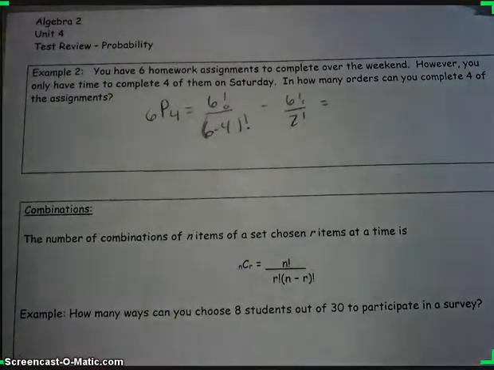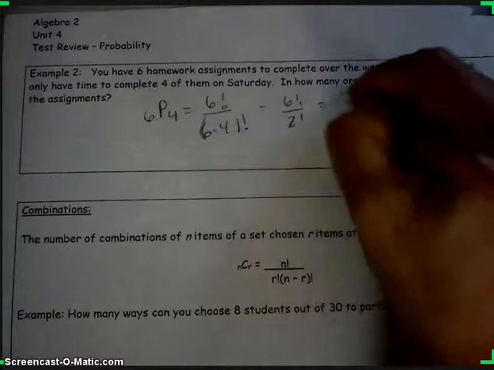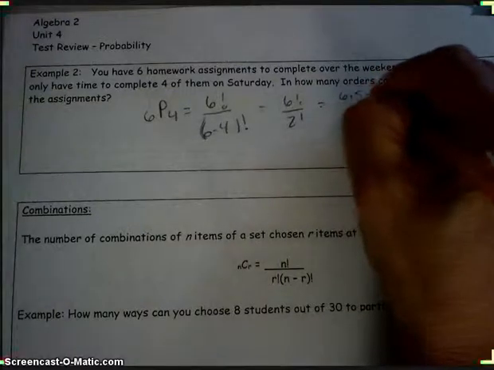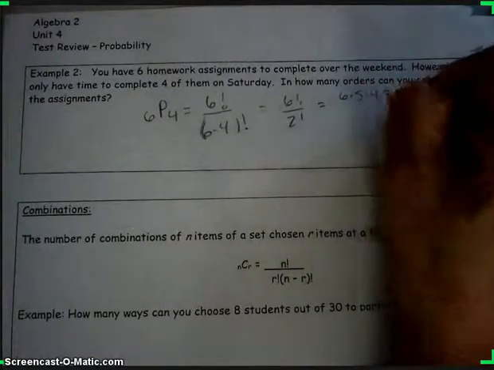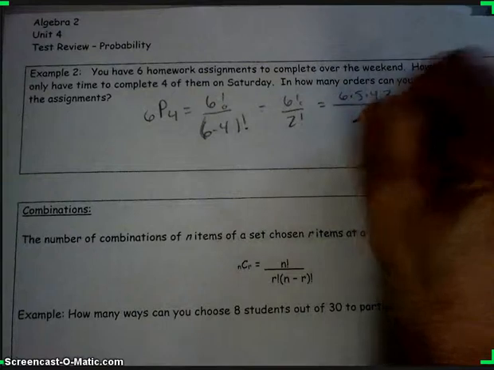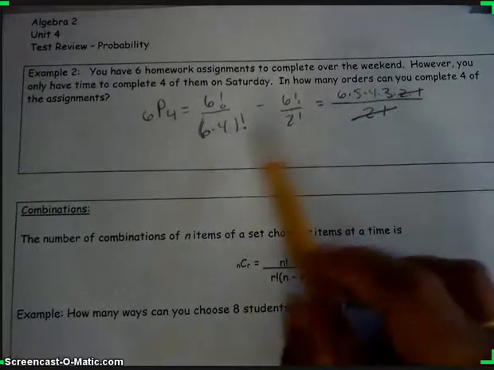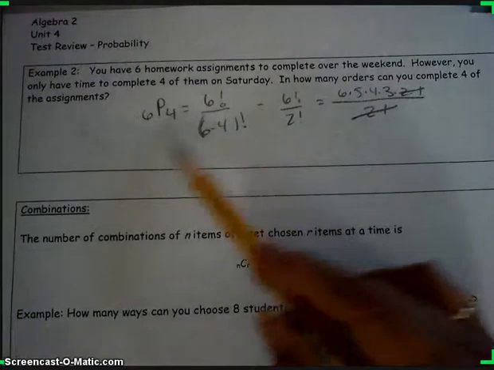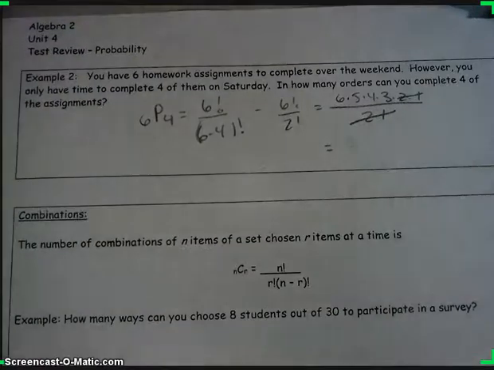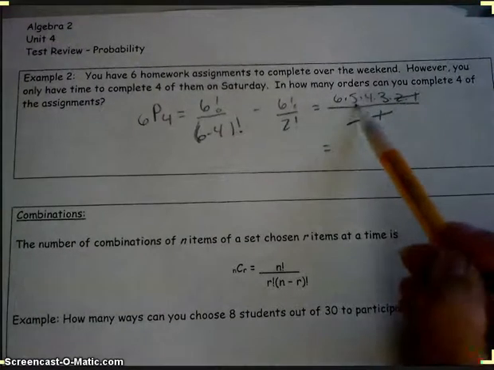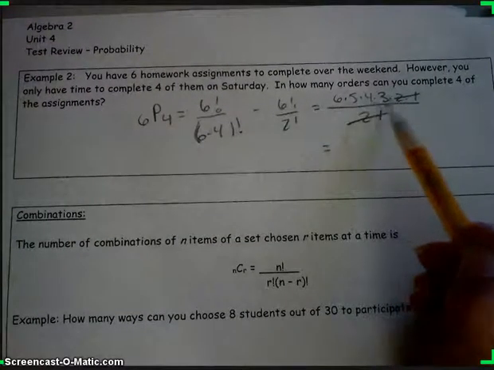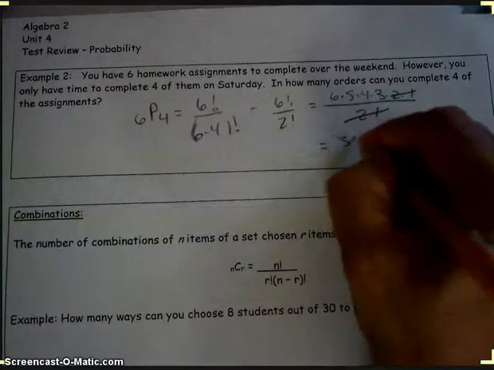If we continue, the answer you should get would be 6 times 5 times 4 times 3 times 2 times 1 all over 2 times 1. These cancel, and then you can just multiply this out if you don't have your calculator. If you have your calculator, you know how to use it, plug it in. And we get 6 times 5 is 30, times 4 is 120, times 3 would give you 360.